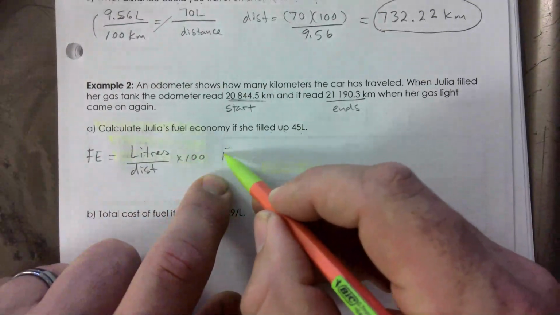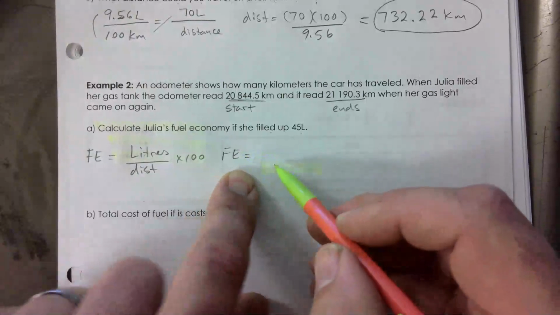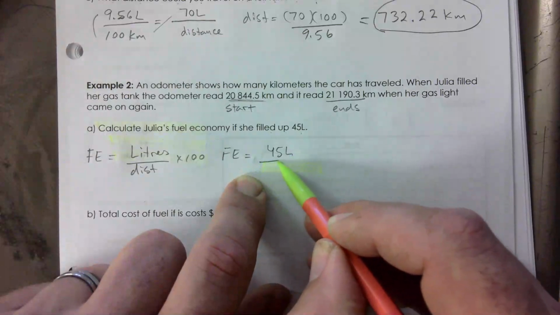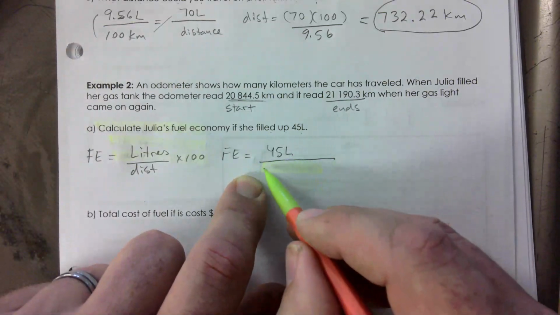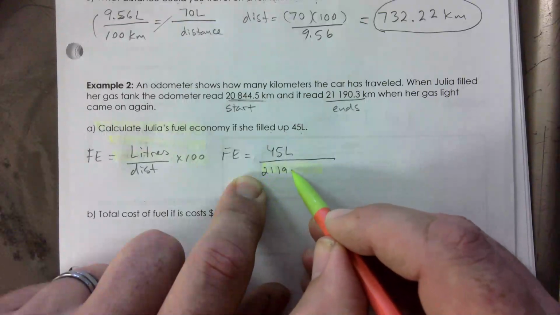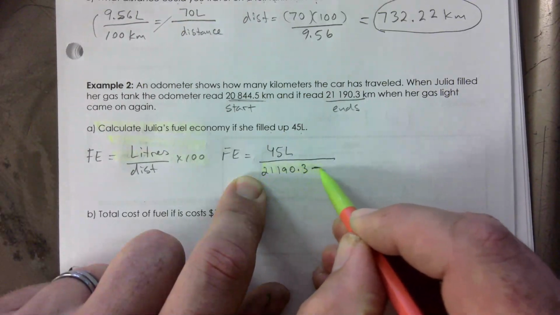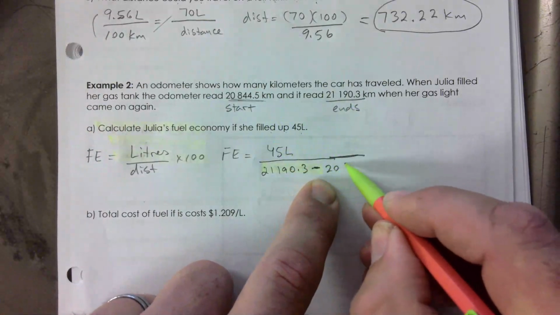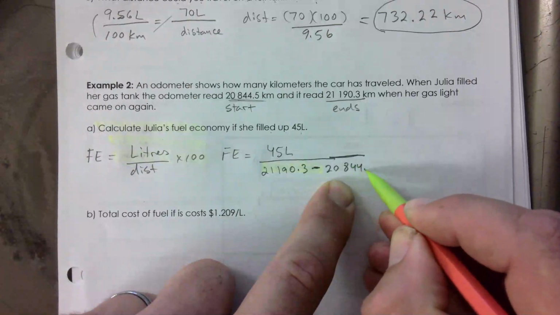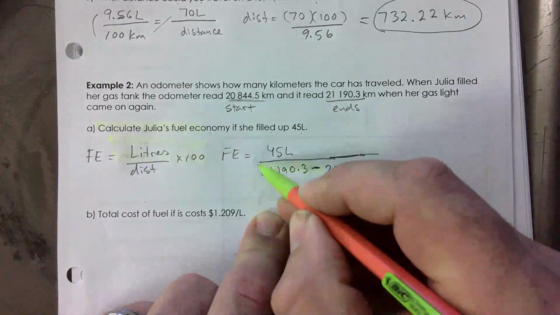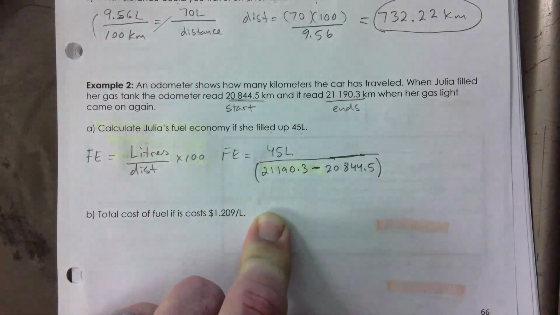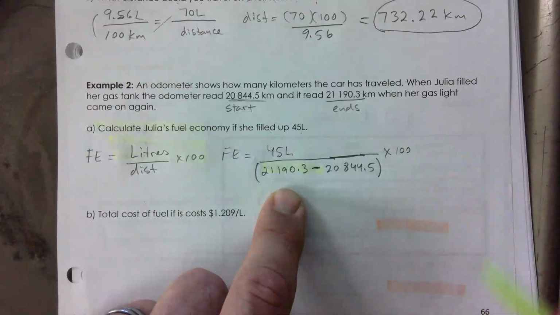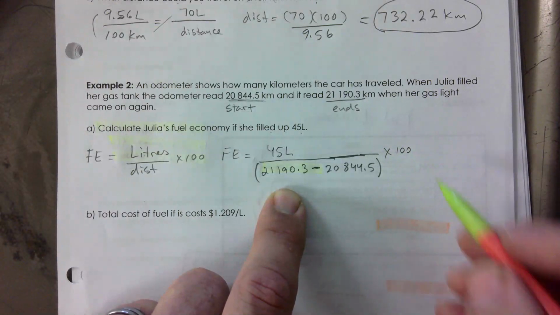So I'm going to use this, watch what I'm going to do here. To figure out the liters, that's just 45 liters. To figure out the distance, this may scare you a little bit, but don't be, okay? I'm going to subtract those two numbers, put this in brackets, because that difference is going to tell me how far I've traveled. So I have to do a little bit of extra work there.